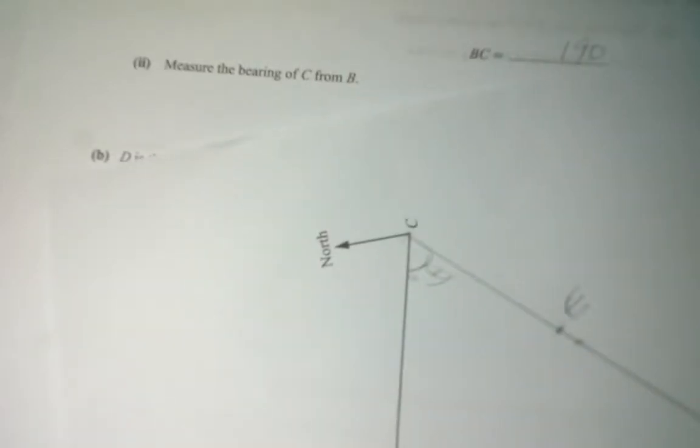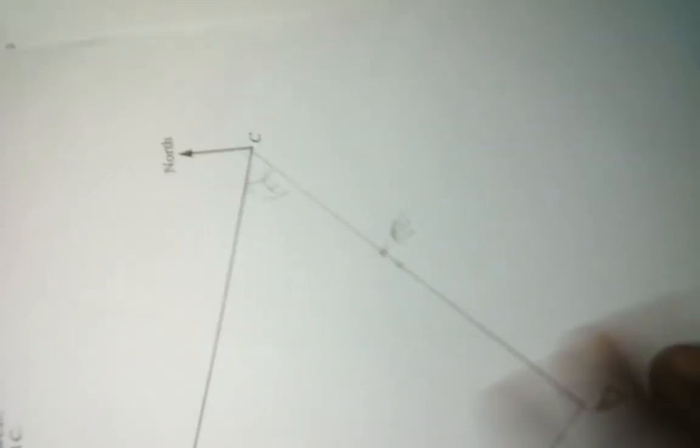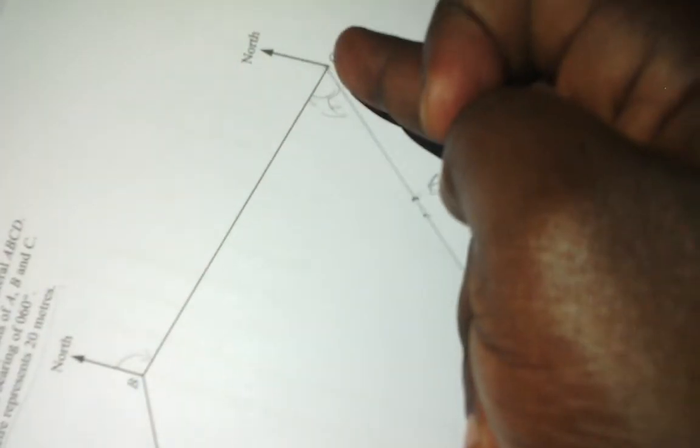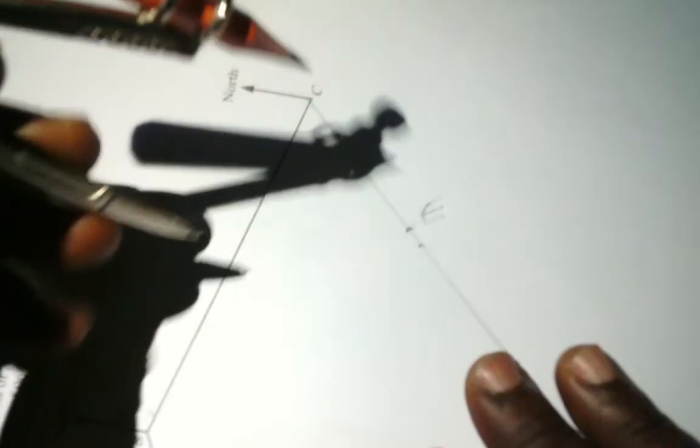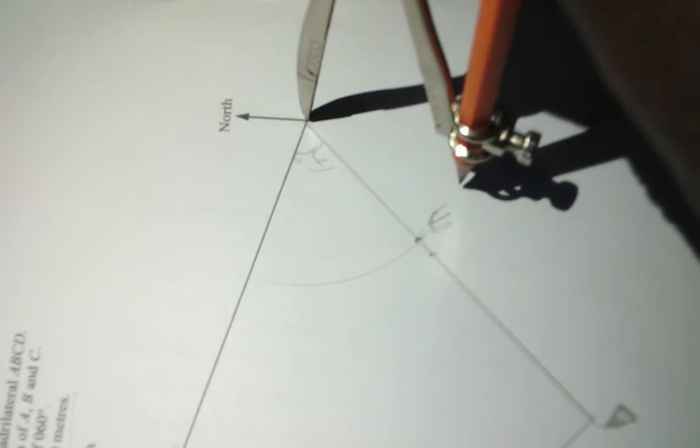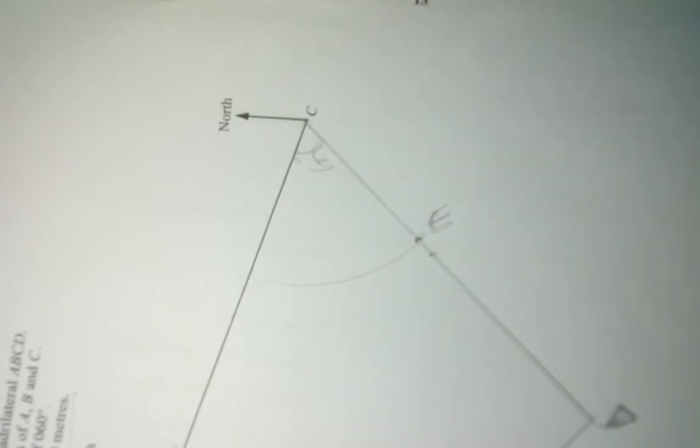Draw an arc of a circle, center C, radius CE from the line CD to line CB. Okay, so line CD to line CB. This is line CD. Line CD is right here, and then line CB. So the arc, we start from this point and then go all the way like this. That is the arc right there. That is the arc drawn.